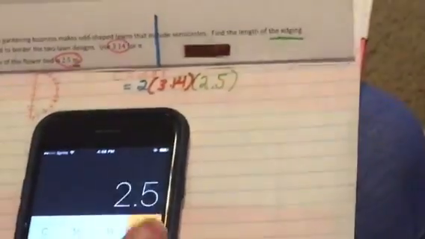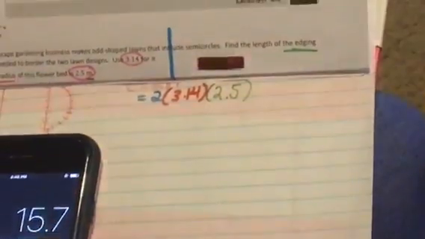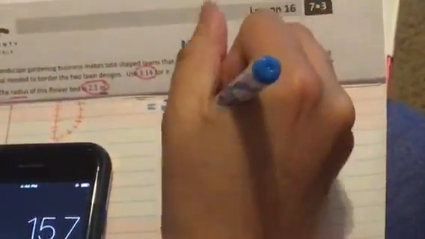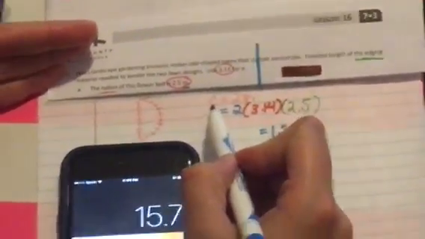2 times 3.14 times 2.5. And that gives us 15.7. Now, just because the calculator is telling me 15.7, I'm not done. Remember, the circumference of a circle is this.